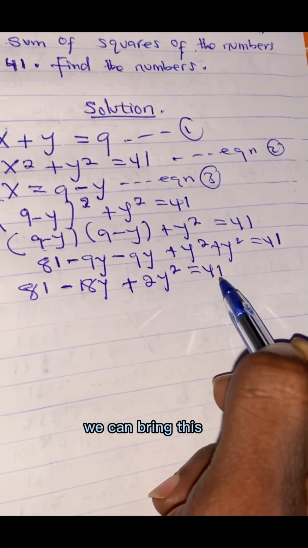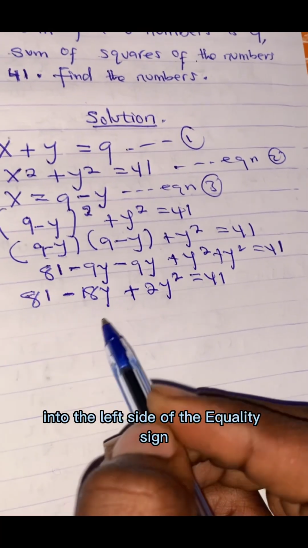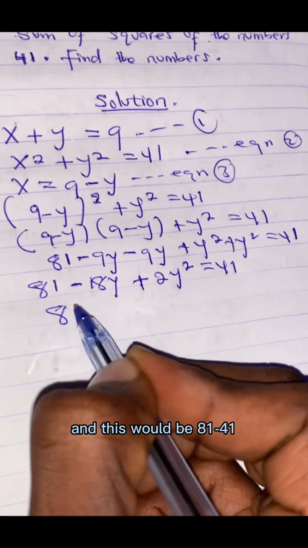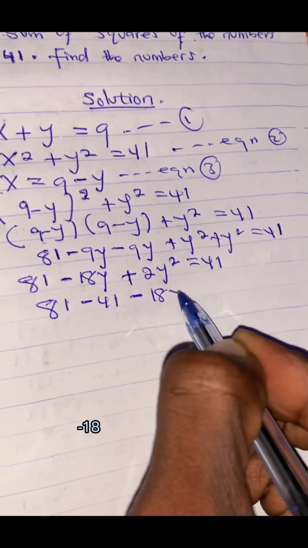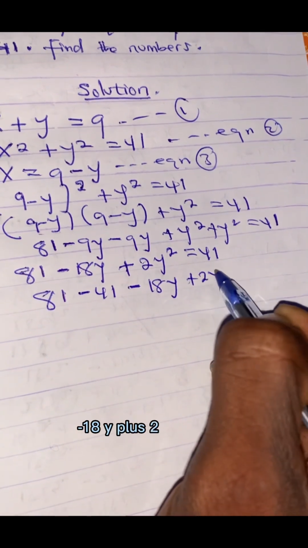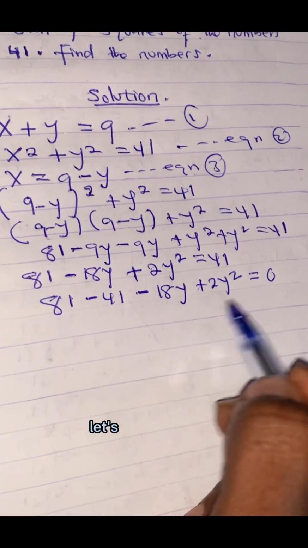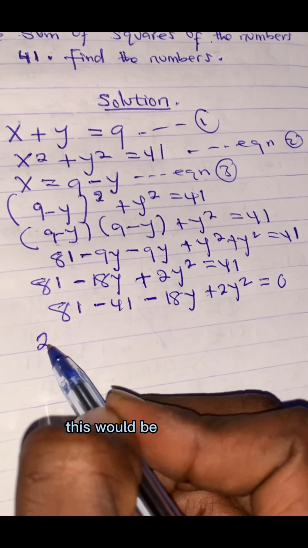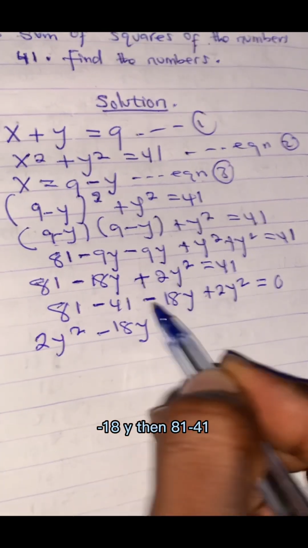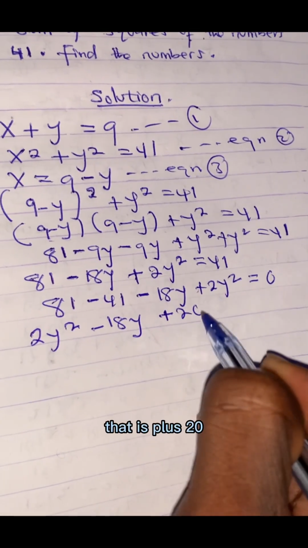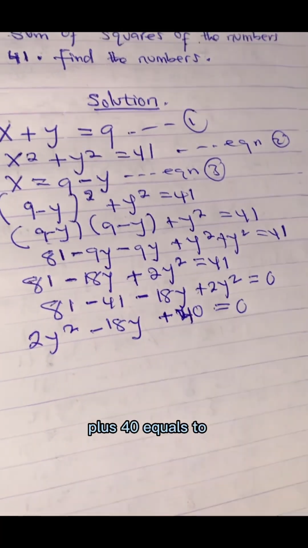So we can bring this 41 to the left side of the equality sign. This would be 81 minus 41 minus 18y plus 2y squared, and we set it equal to 0. Let's rearrange this. This would be 2y squared minus 18y, then 81 minus 41, that is plus 40, equals 0.